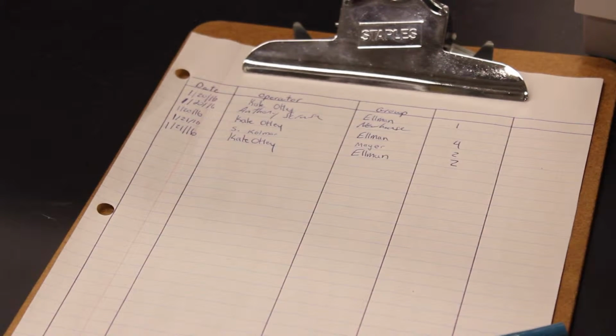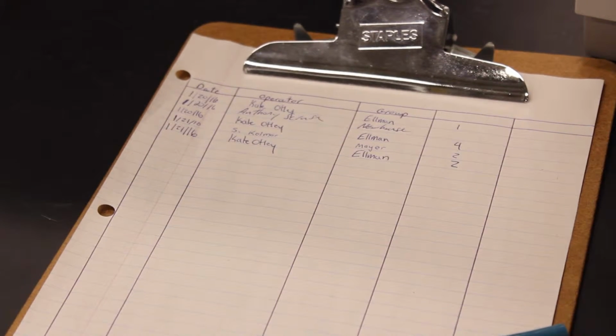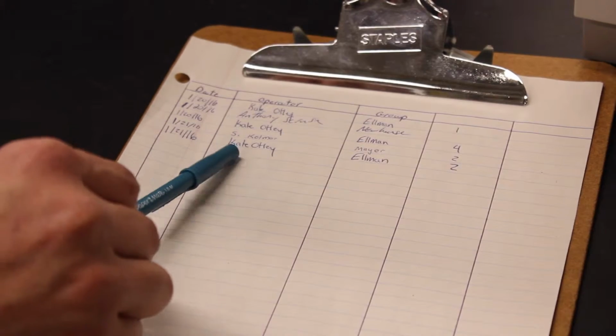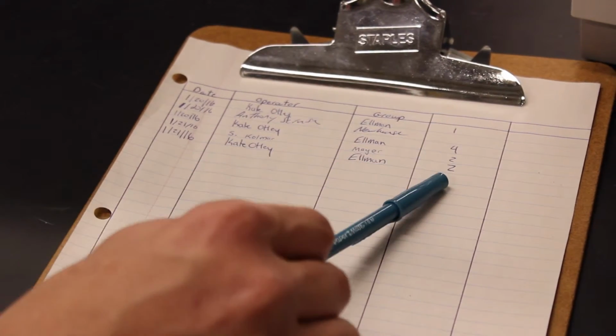When you're finished with the instrument, please make sure to fill out the clipboard, noting the date, your name, your lab, and how many samples you ran. That about covers the basic operations of our GCMS instrument.